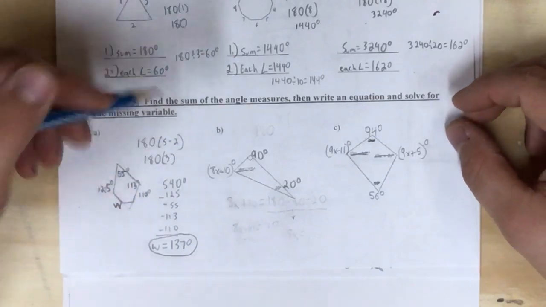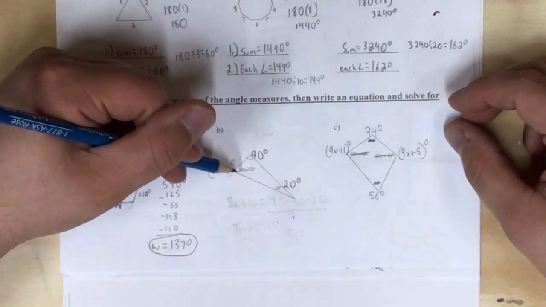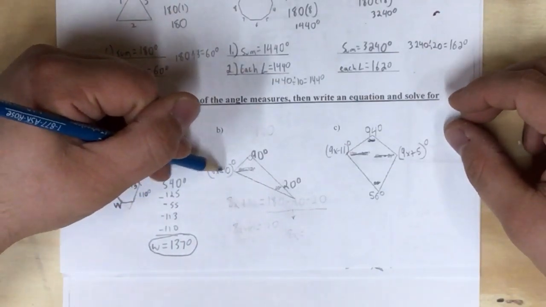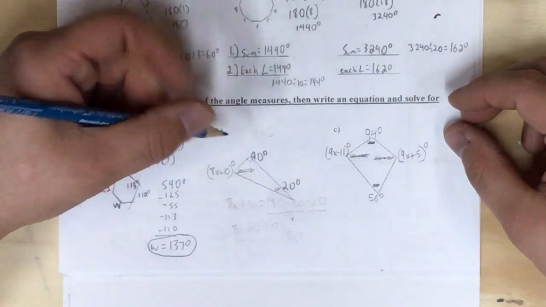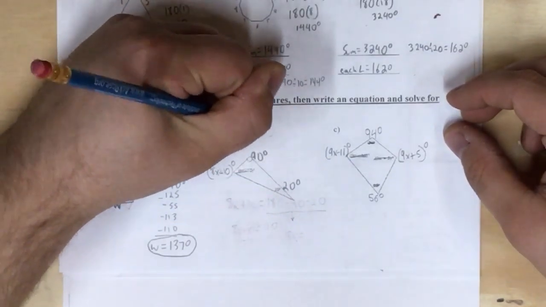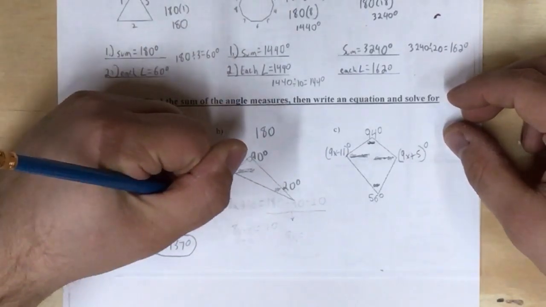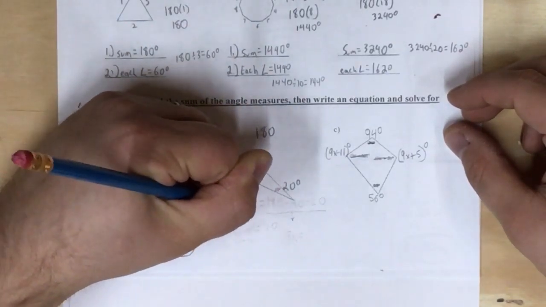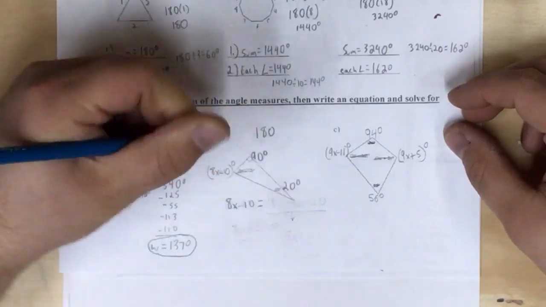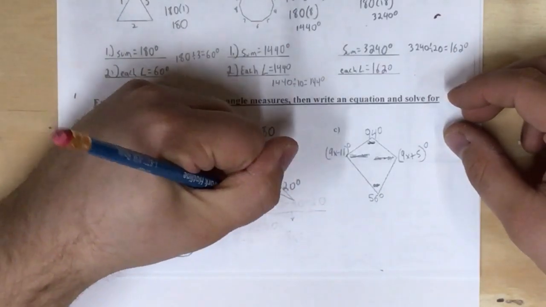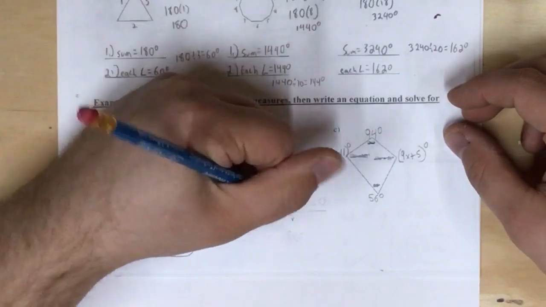On this next problem, I don't have just a variable to solve here. I have a variable inside of this parenthesis set as an expression. I know that a triangle is going to be a total of 180 degrees on the inside. I'm going to start by taking this 8x minus 10 and setting it equal to everything else. 180 minus the two angles I already know.